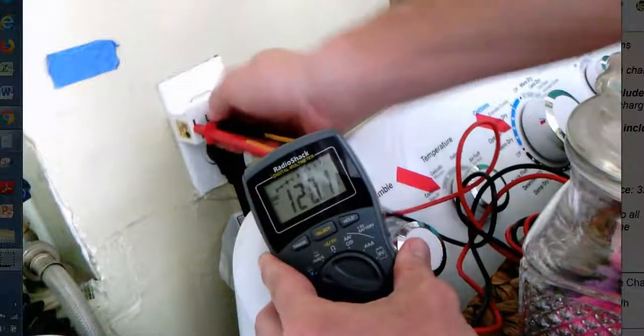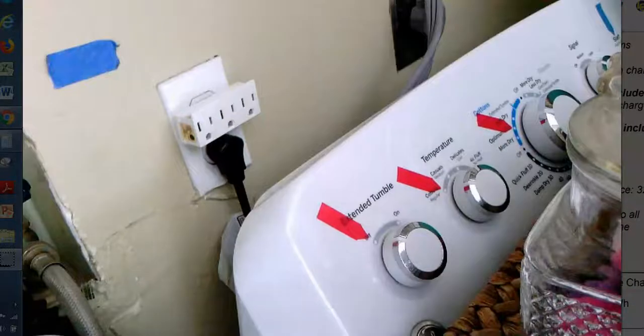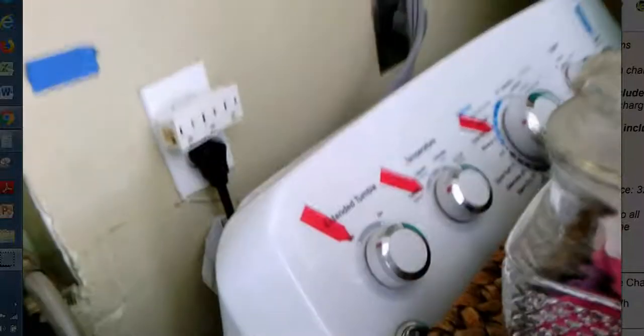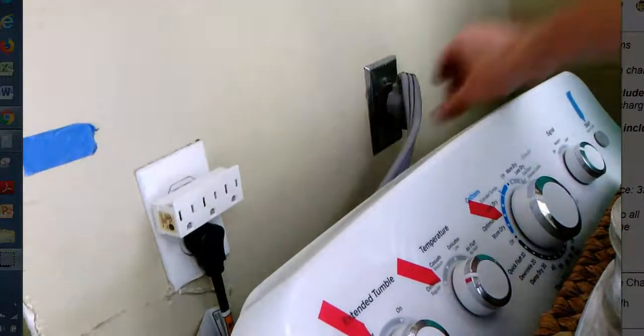How do we get more than 120 volts? So we're over here by the dryer, and some big appliances that take a lot of electricity and require a lot of electrical power get 240 volts, and we'll talk about later how that works.